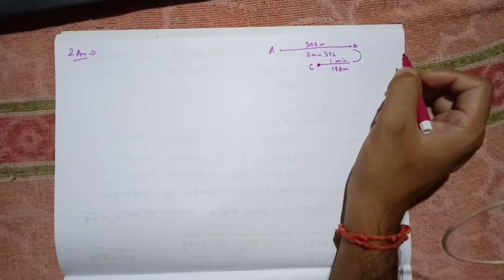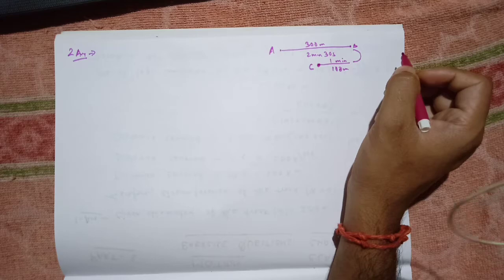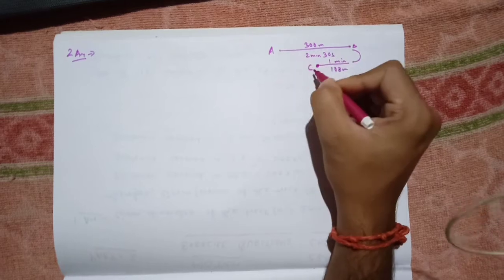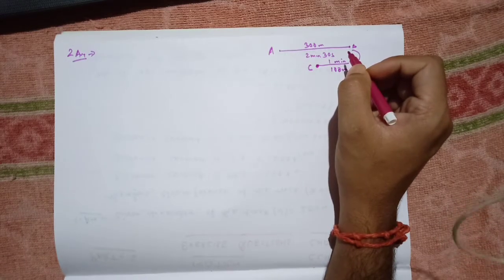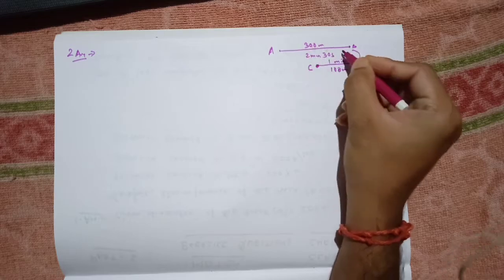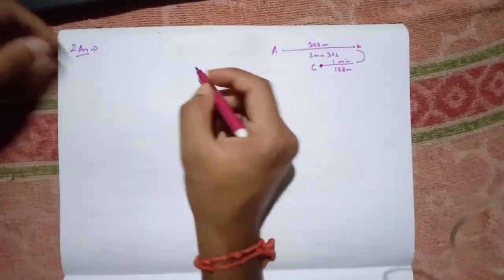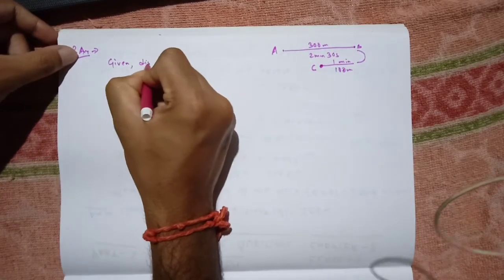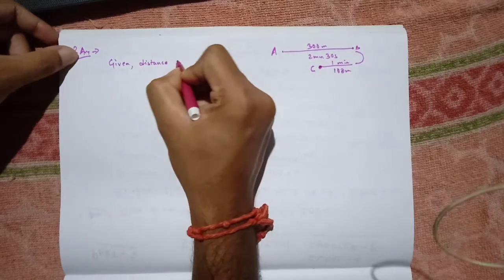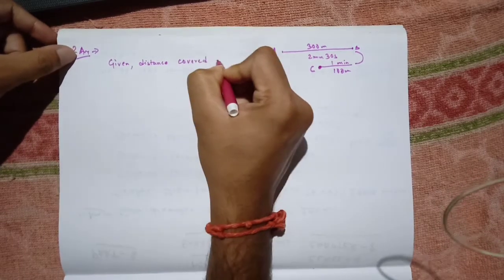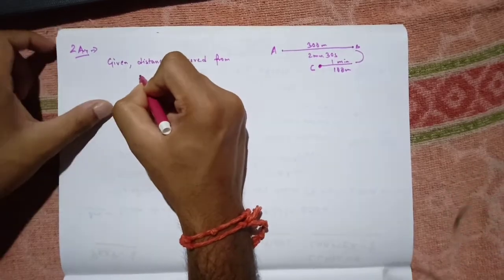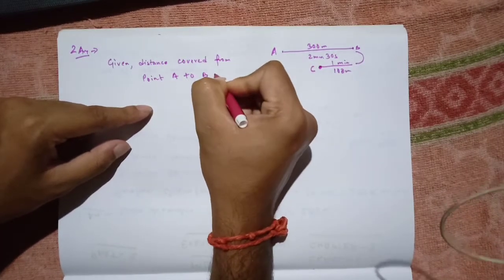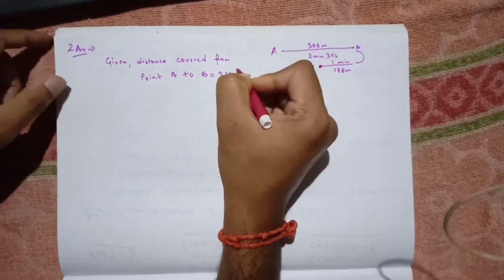Okay, so what are Joseph's average speed and velocities in jogging from A to B and from A to C? So we have to find out the velocity and the speed from jogging A to B and from A to C. So first of all, we will always write the given. Here the given is distance covered from point A to B, which is 300 meter.